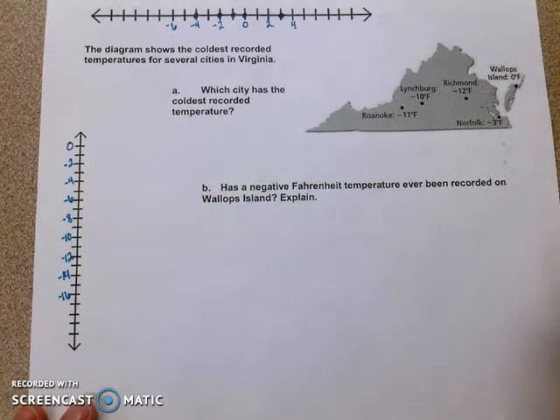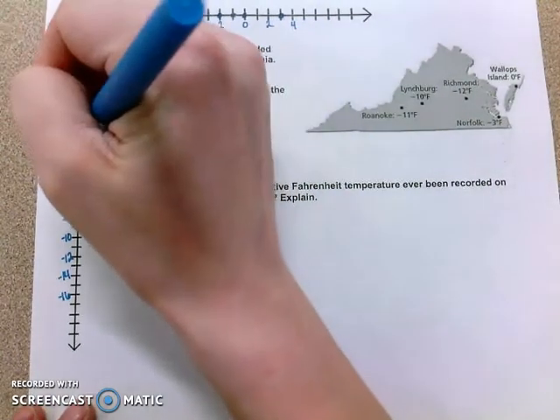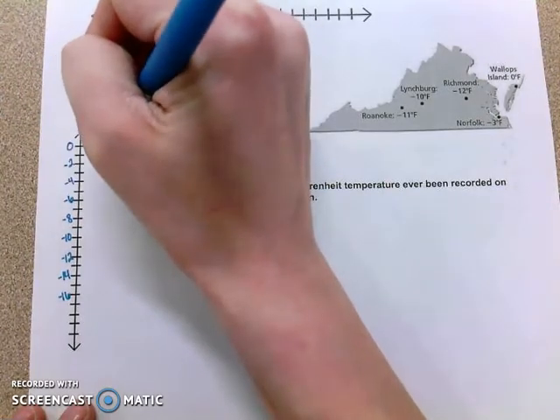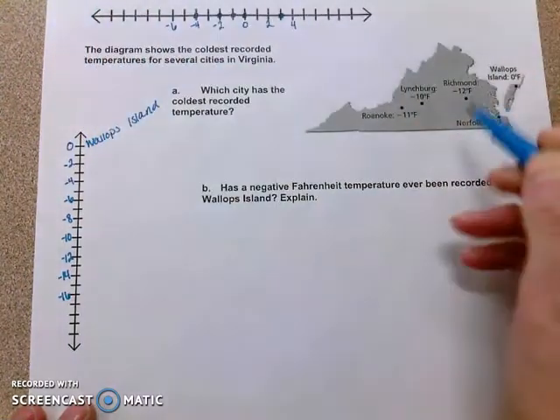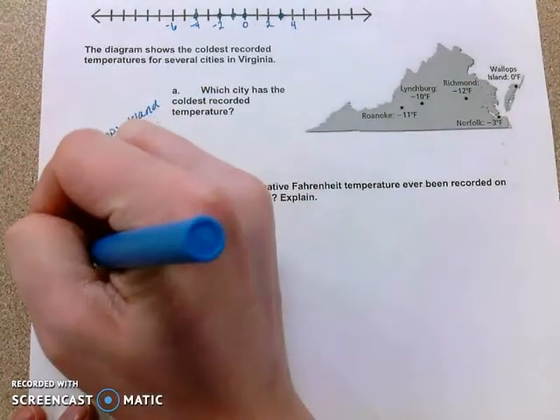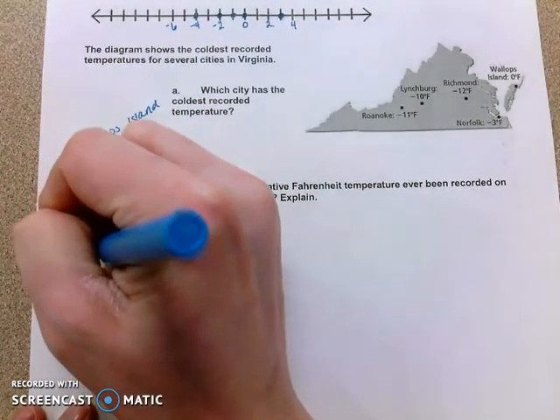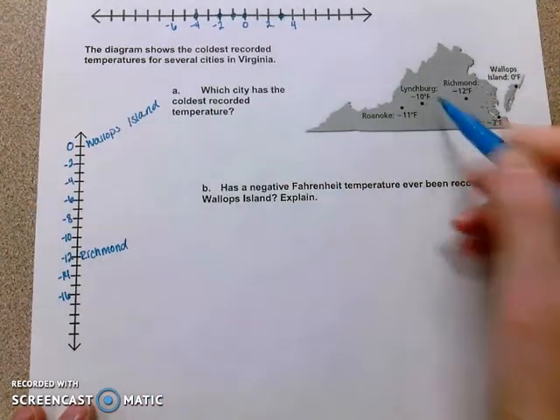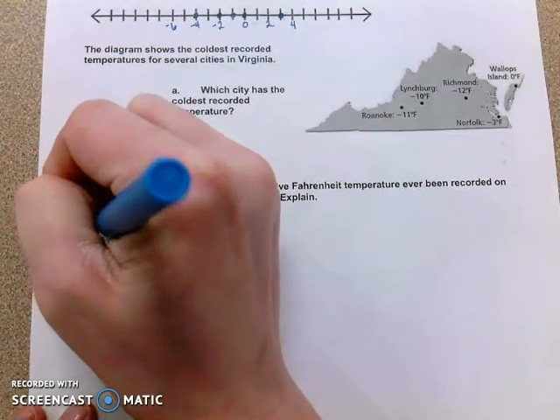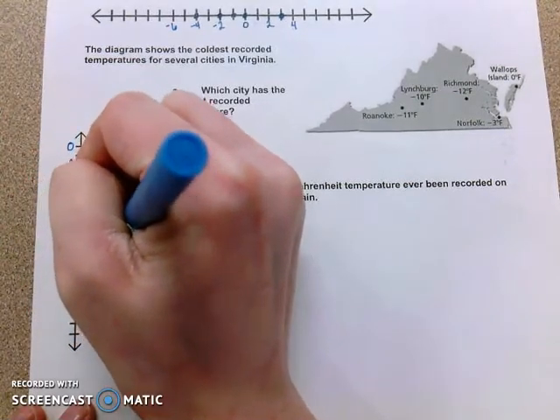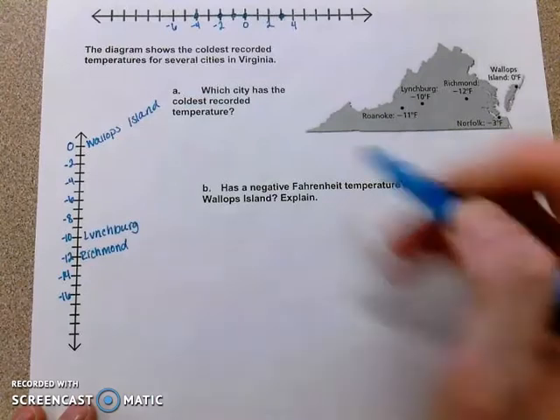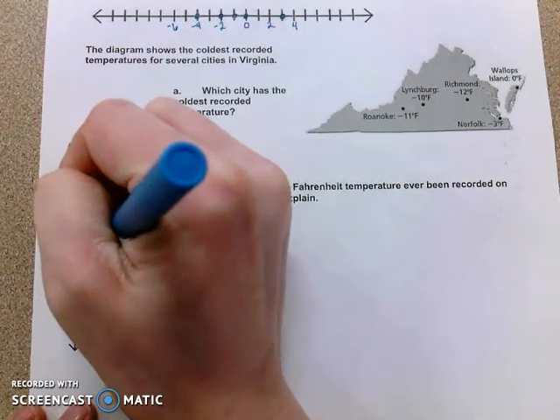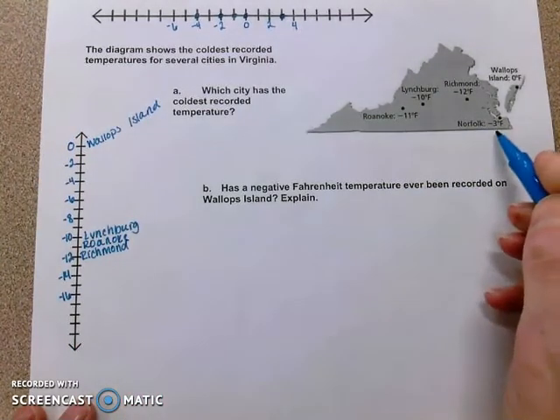So we have Wallops Island at 0. So this is my Wallops Island. So I'm going to label that up here, 0 degrees Fahrenheit. Here's Richmond at -12 degrees, so that's going to go down here. Lynchburg, that's at -10. Roanoke at -11. And then Norfolk at -3.